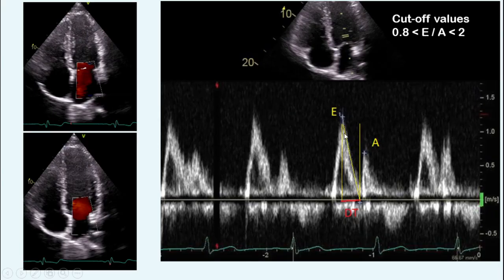For measuring deceleration time, we have to measure how long it takes for the E maximum to drop to zero. It's very easy: we put one caliper at the tip of the E and another one over the zero line, corresponding and parallel to the E slope. So the machine calculates the deceleration time for us.